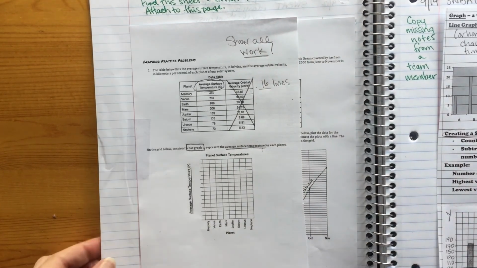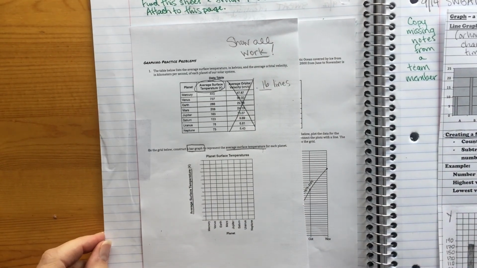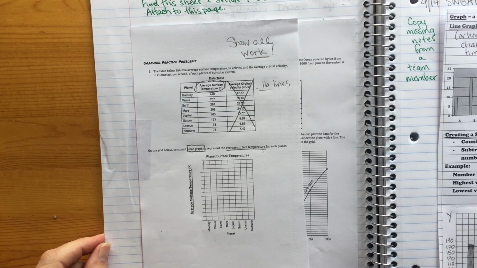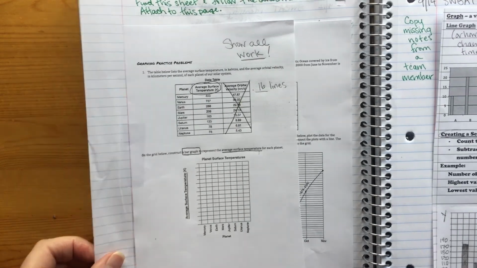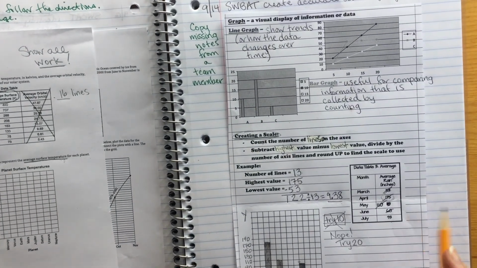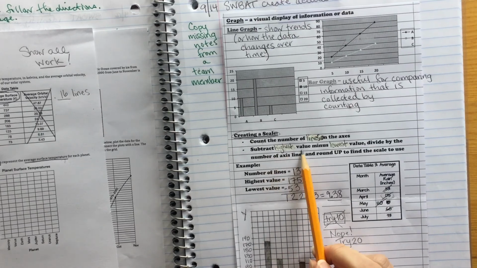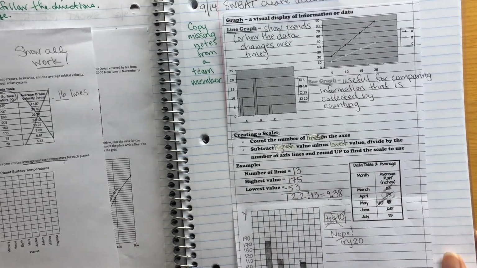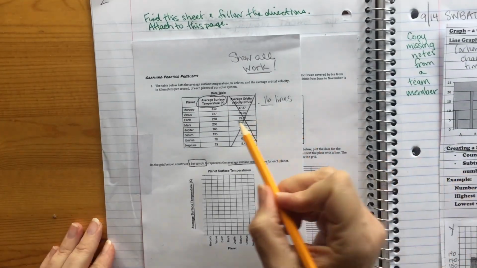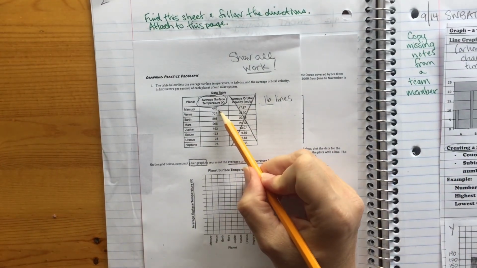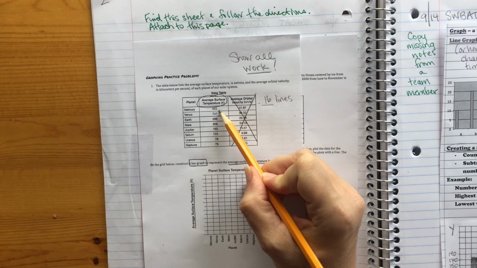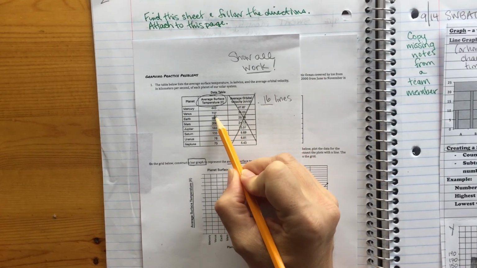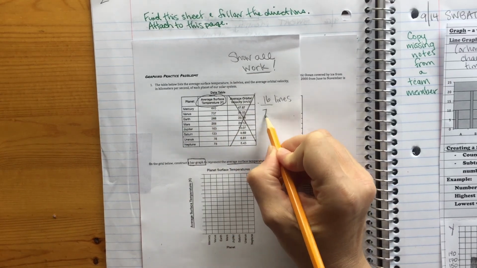Okay. So what's our next step? Look at your notes. I see that I have to subtract my highest value minus my lowest value. So I'm going to find my highest value on here. Did you think it was 440? If you thought it was 440, you're wrong. It's 737. So you have to be careful.